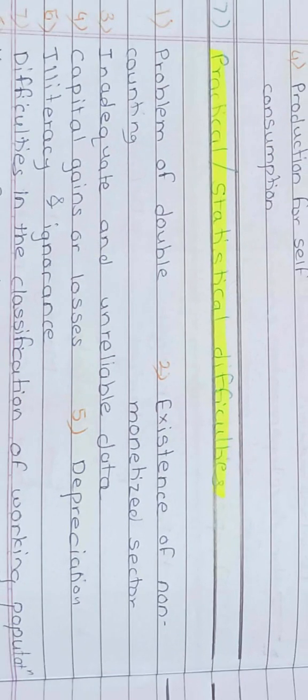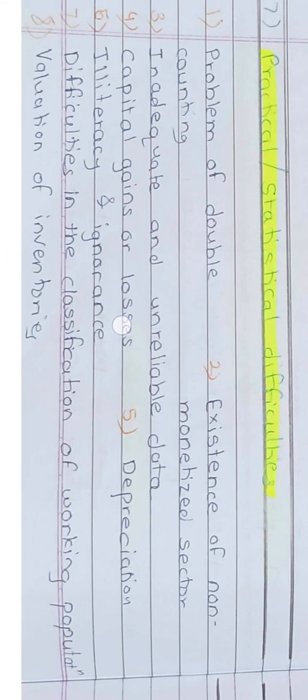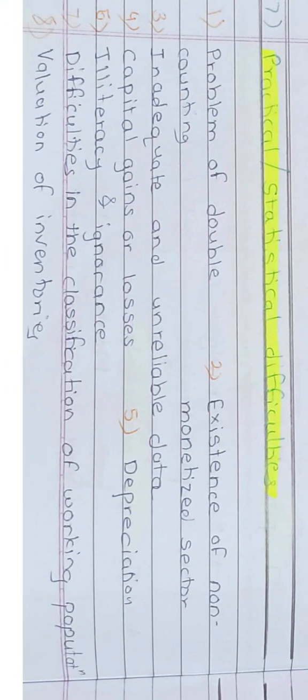Now let's see practical or statistical difficulties in measuring national income: problem of double counting, existence of non-monetized sector, inadequate and unreliable data, capital gains or losses, depreciation, illiteracy and ignorance, difficulties in the classification of working population, valuation of inventories.